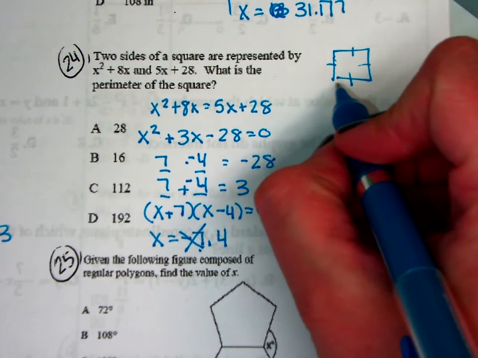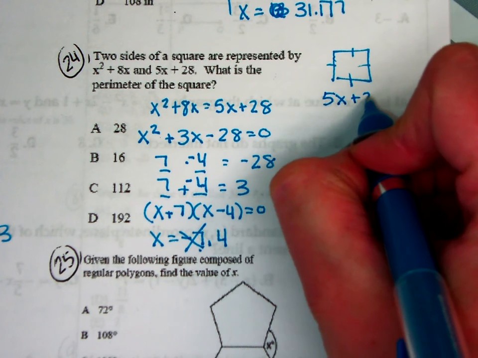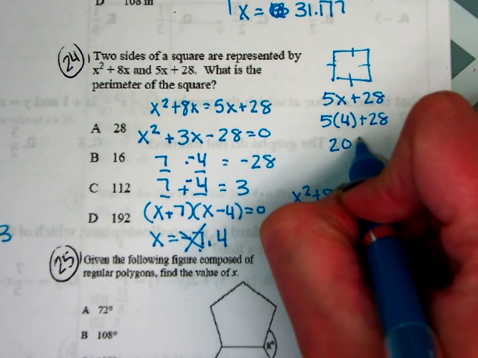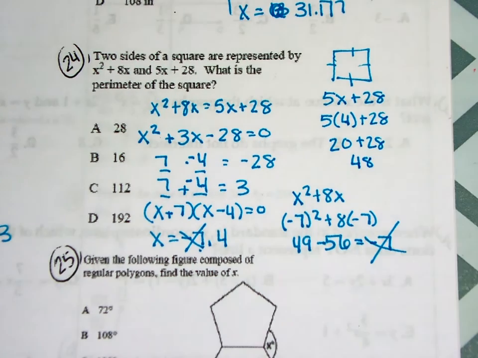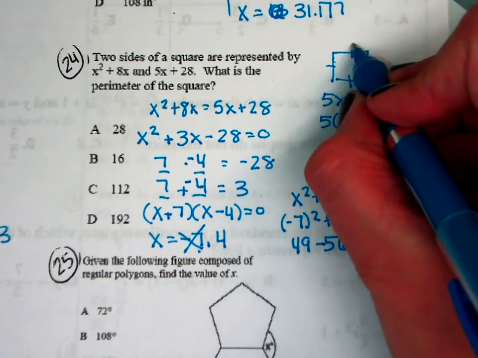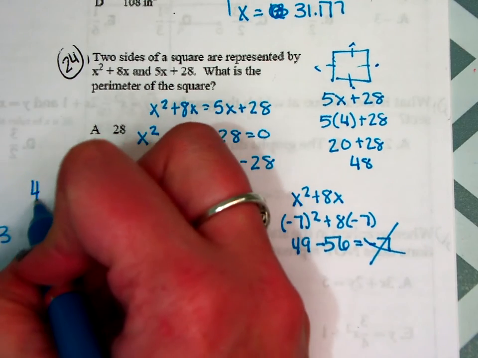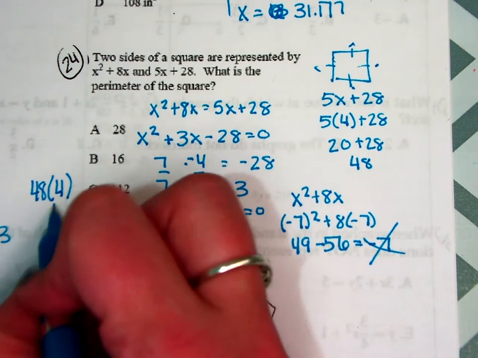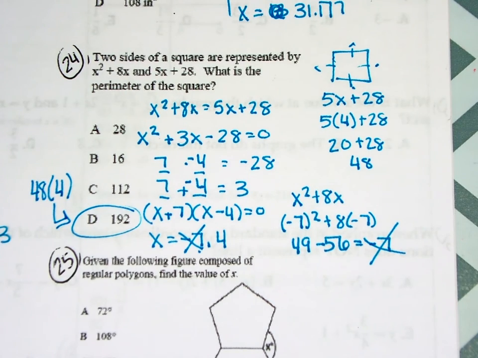So now I'm going to go ahead and solve using the 4. I'm going to plug it in. So 5 times 4 plus 28. 20 plus 28 is 48. So what that means is one side of the triangle is 48, or of the square, I'm sorry. We want to know the perimeter. There are 4 sides in a square, so I'm going to do 48 times 4, which ends up being 192. That is the perimeter. I could do 48 plus 48 plus 48 plus 48, or I could just multiply 48 by 4, same thing, and I would get D.